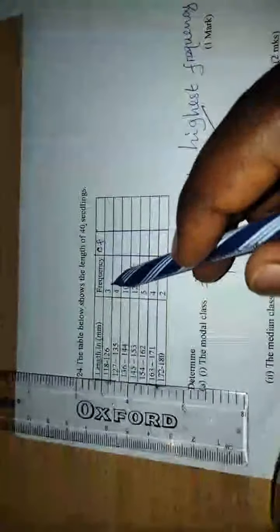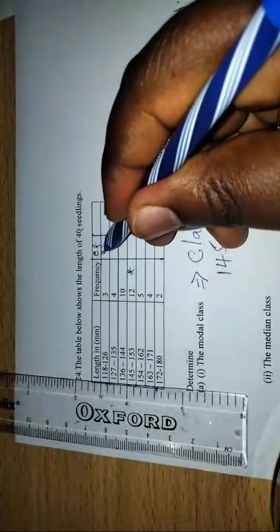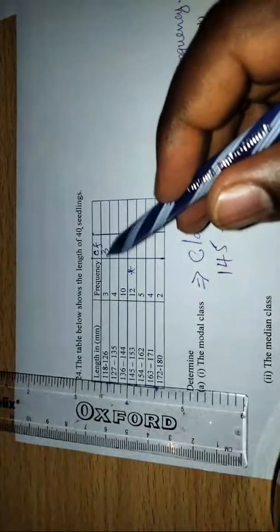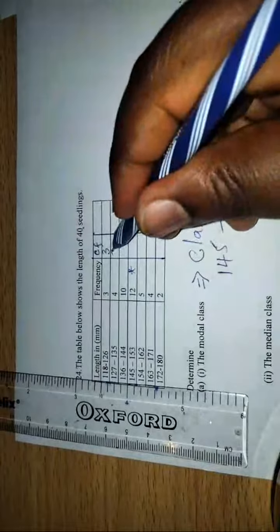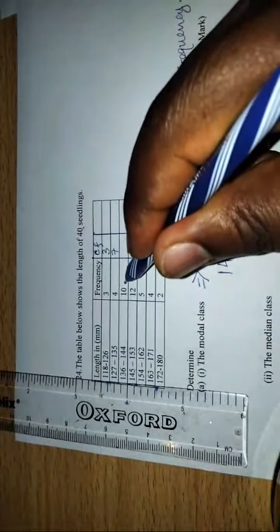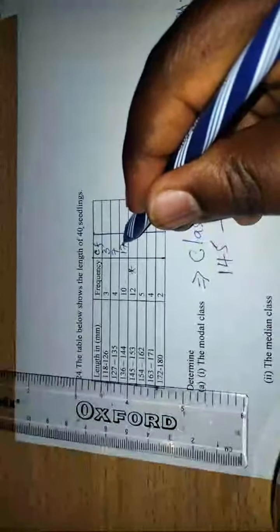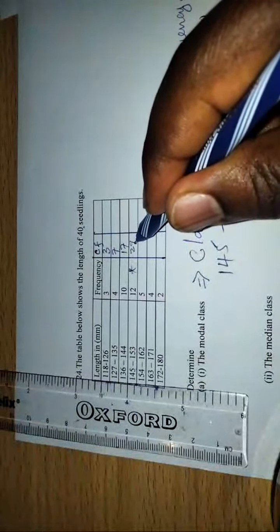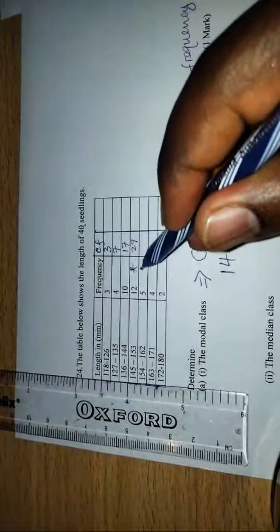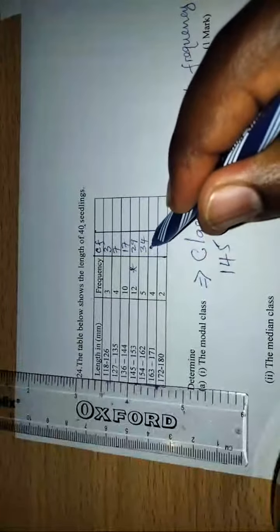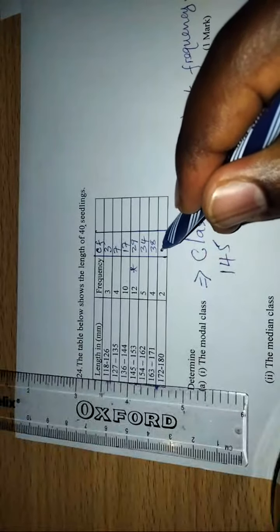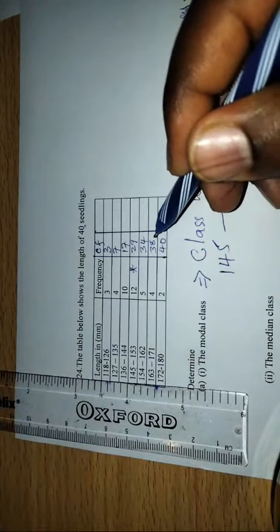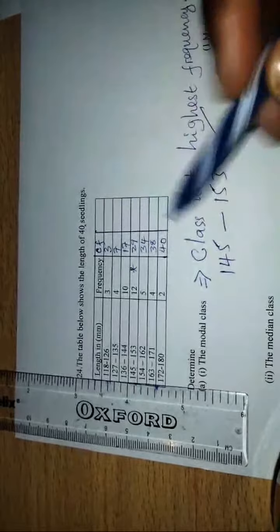So the first frequency is 3. I add to the next, which is 4, so I get 7. I add to the next, which is 10, this gives us 17. I add to the next, which is 12, for 29. I add 5, for 34. I add 4, 38. Then finally 40. So these are what we call cumulative frequencies.